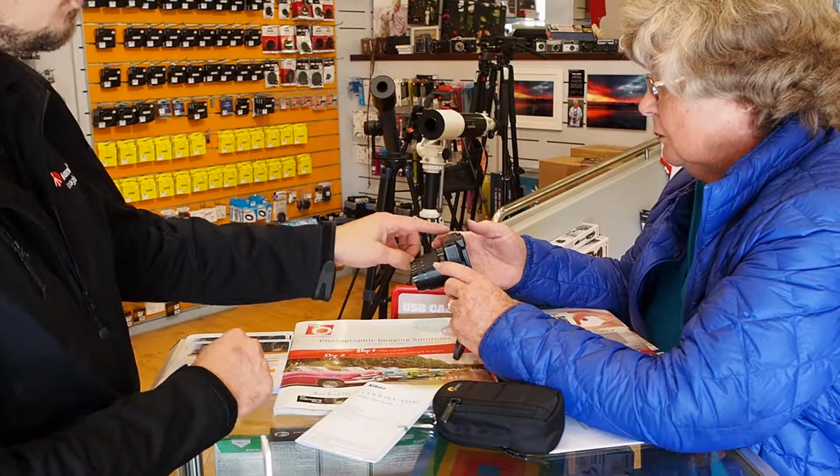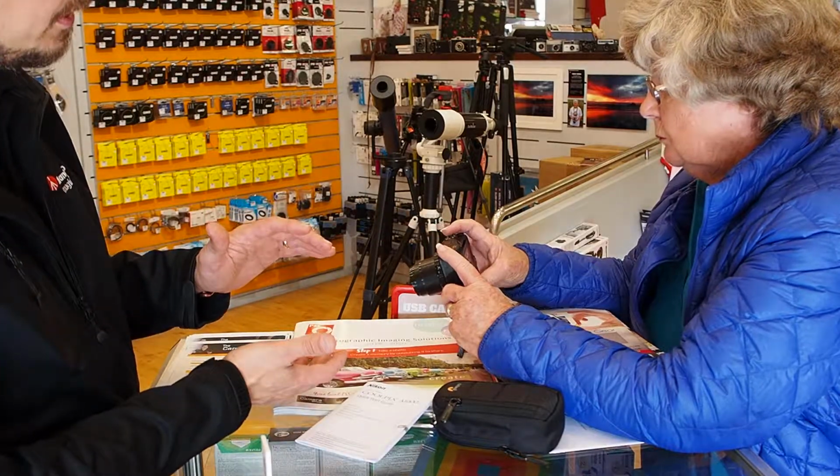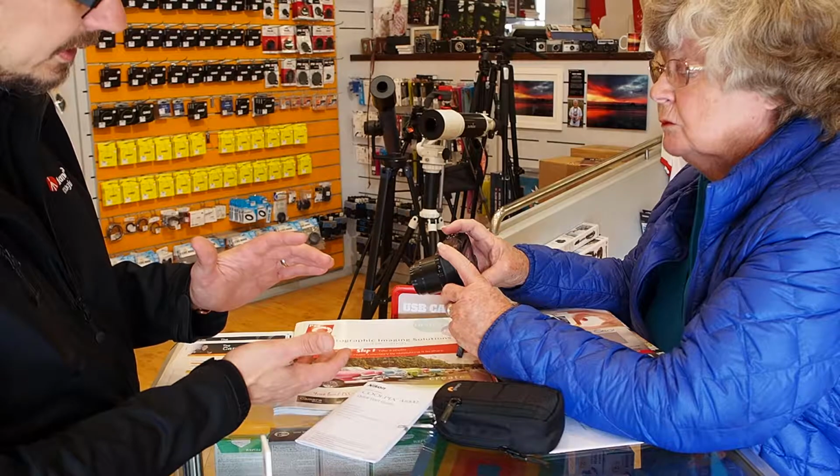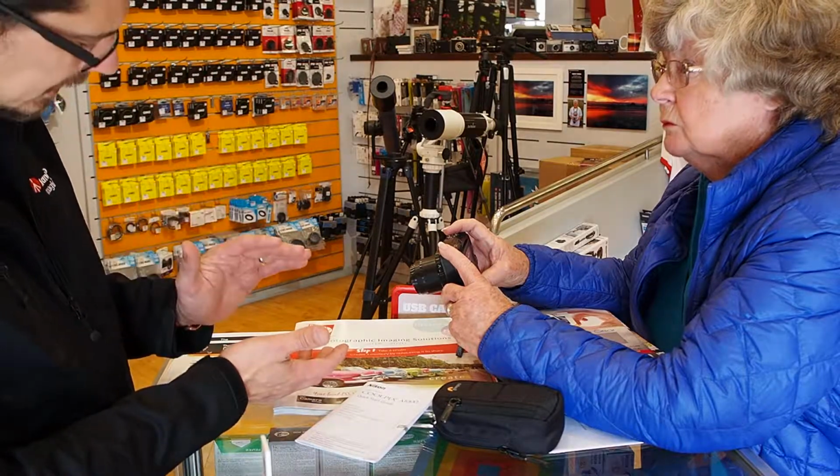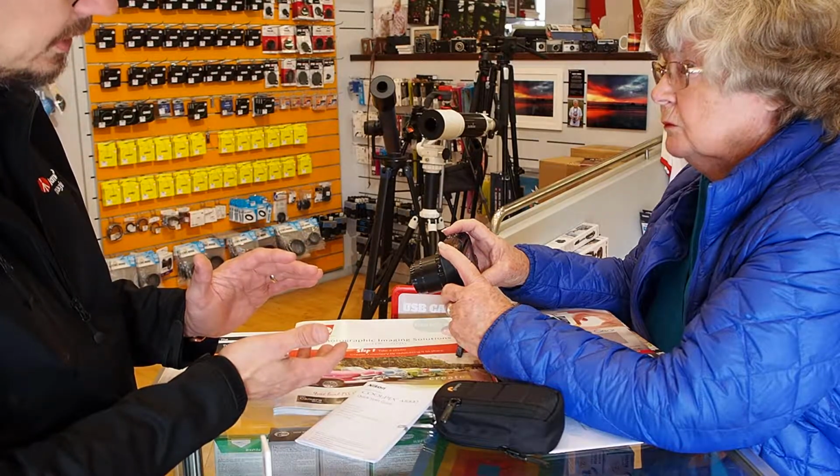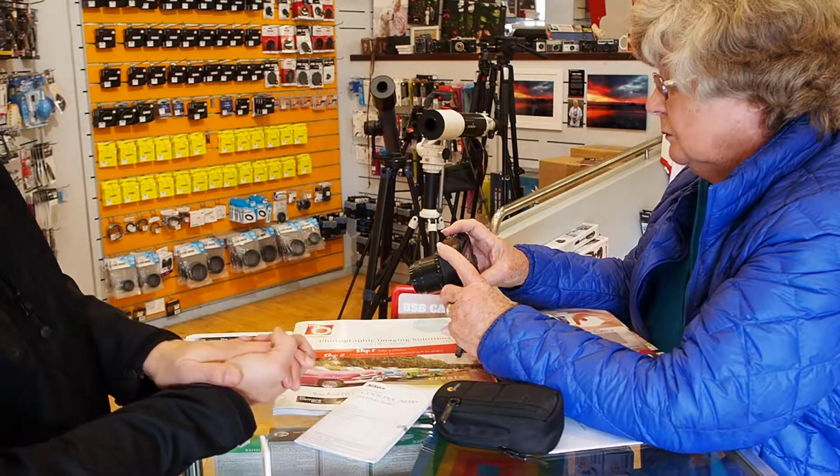Always half click and focus with any camera. Make sure it's locked in focus. If it isn't, let go. Re-lock, half click. Yes, it's nice and happy, focus lock. Complete the shot with a nice steady hand.